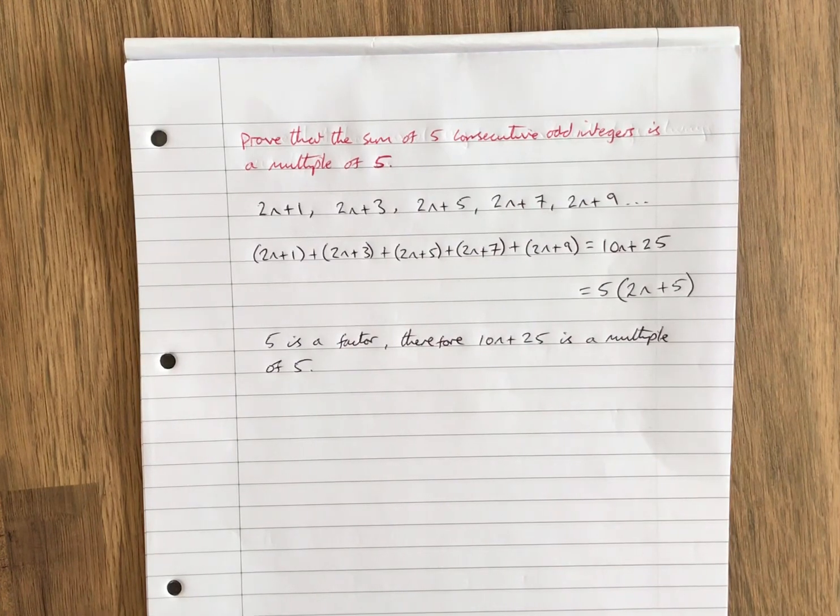So just bear in mind that with these 3 examples, we always looked at the sum of certain integers, and then we were either proving that they were odd or even or a multiple of something.